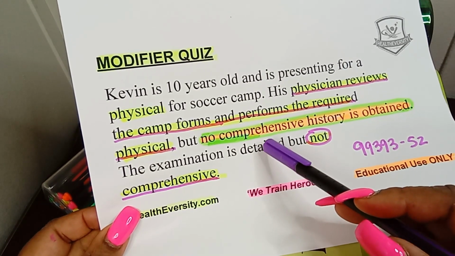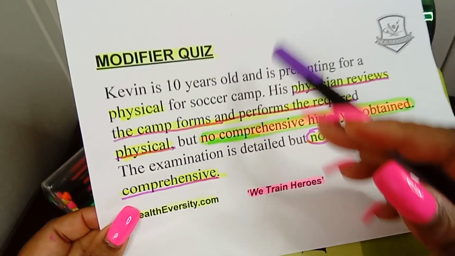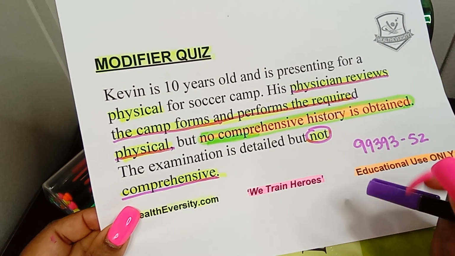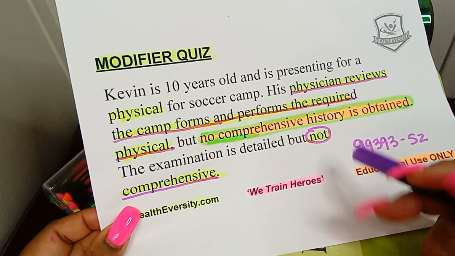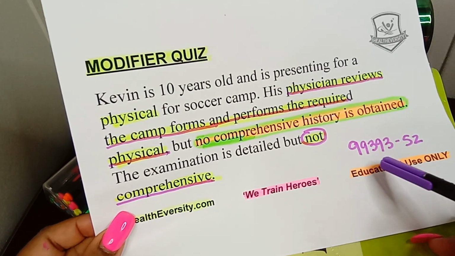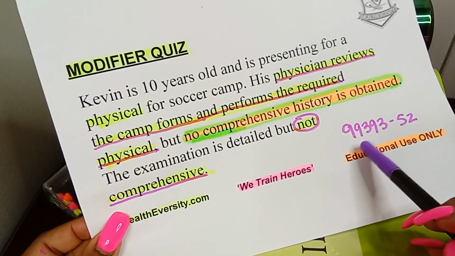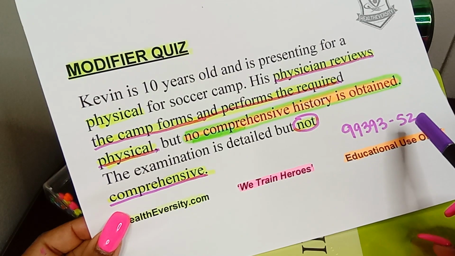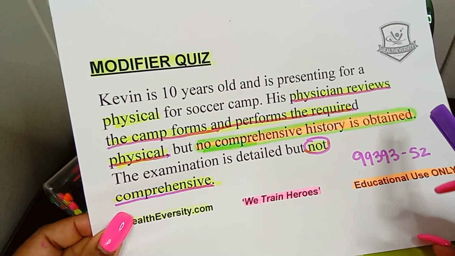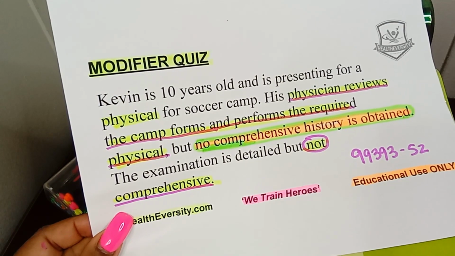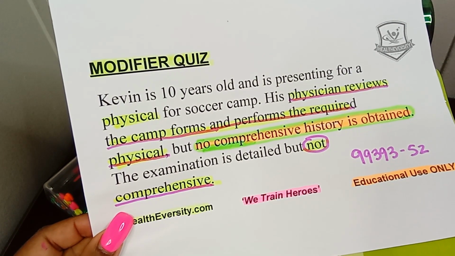So he basically was supposed to do a whole thing, but he only did a part of it and he reduced it, and he has to explain why he did what he did and the reason for doing it. Okay? So we are going to use this code 99393 modifier 52. Well, we've come to the end of modifier 52.